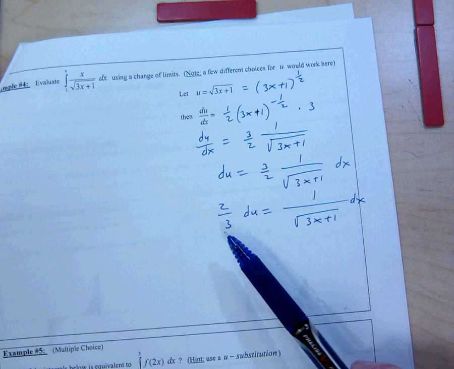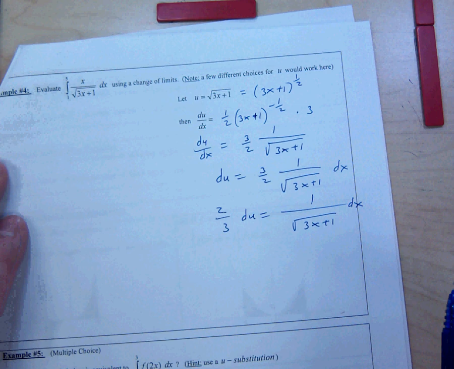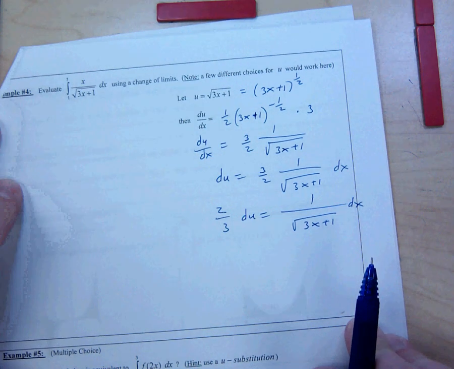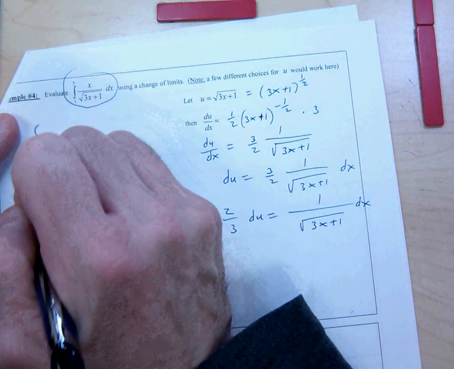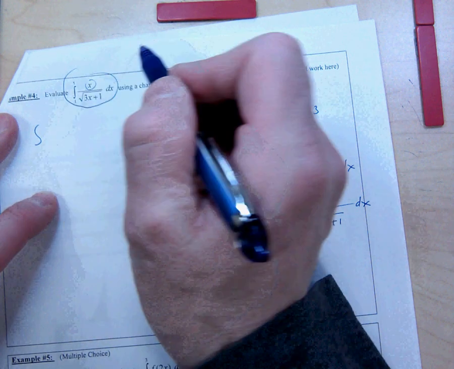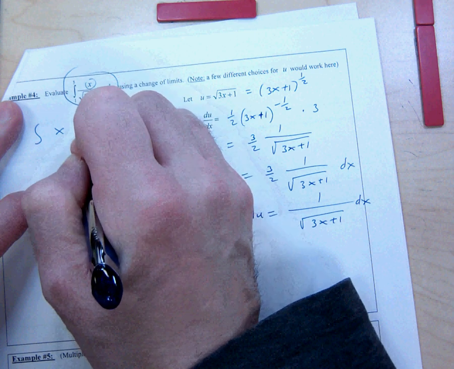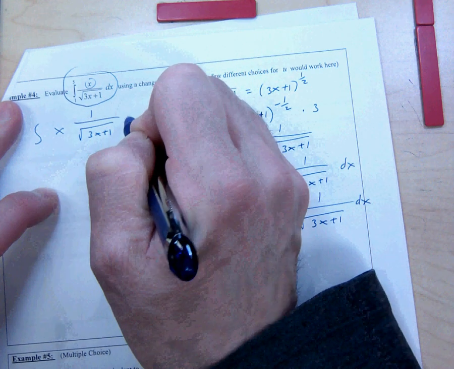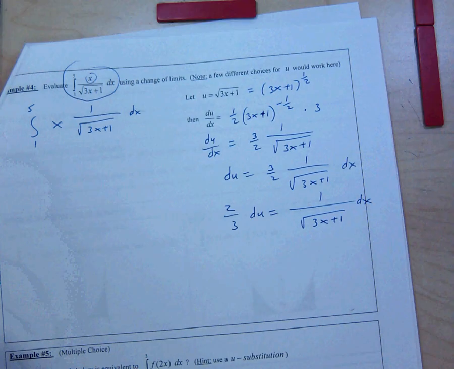But the bottom line is, I stop there because now if I come over to here, I get this. And if you don't mind, I'll move the x off to the side here.